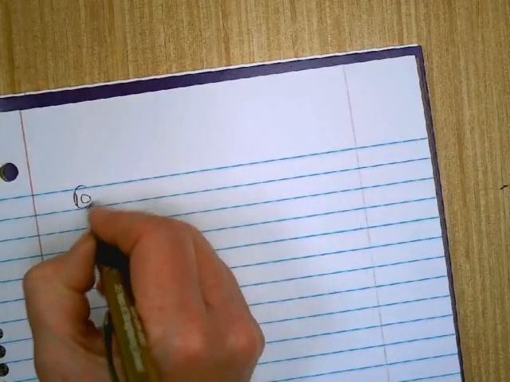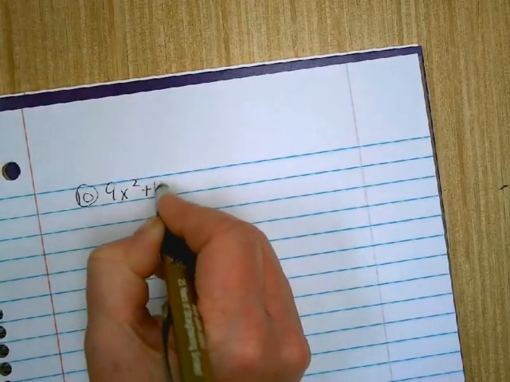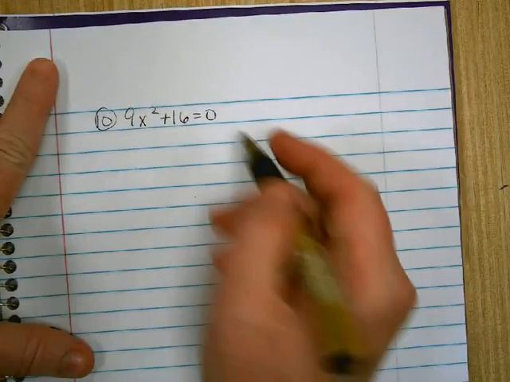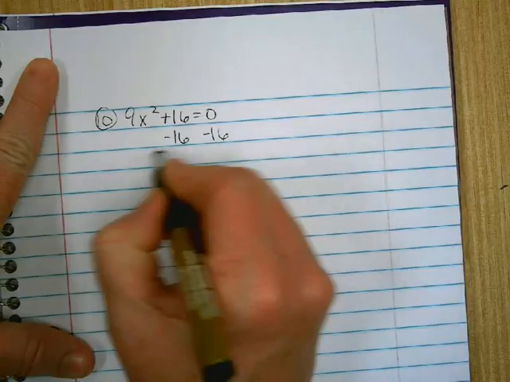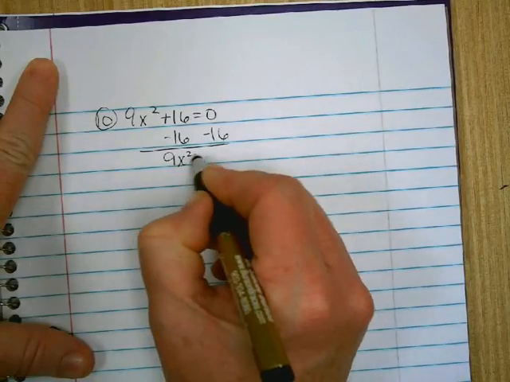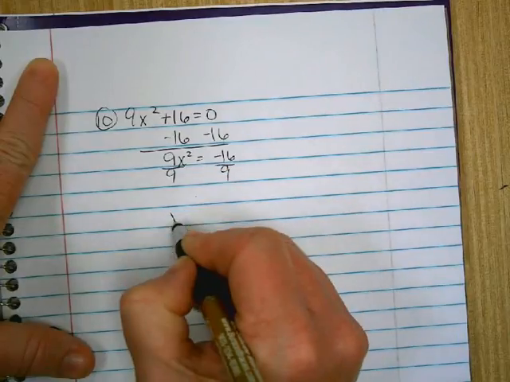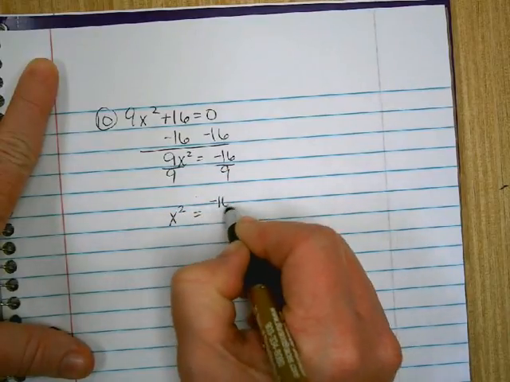Number 10. Number 10 says 9x squared plus 16 equals 0. I would isolate x squared. So I'm going to subtract 16 from both sides. 9x squared equals negative 16. Divide by 9. X squared is negative 16 over 9.